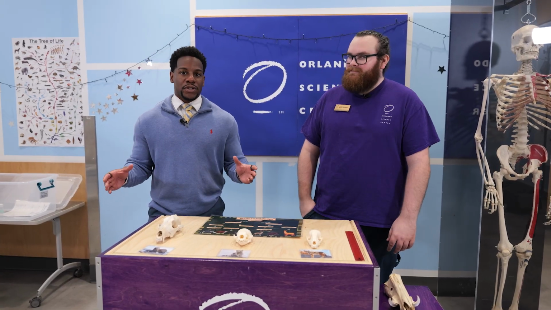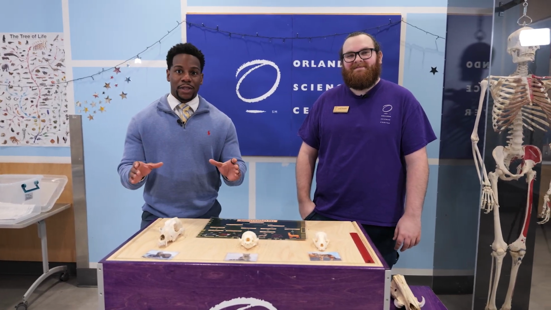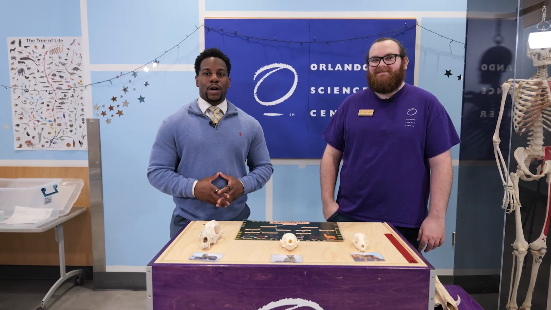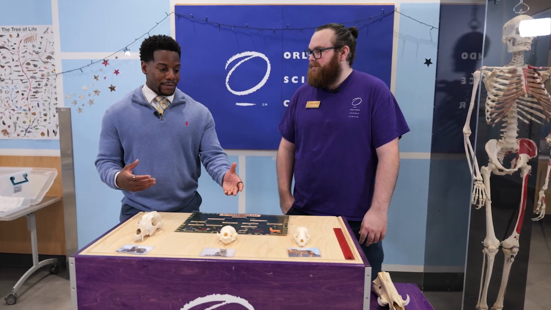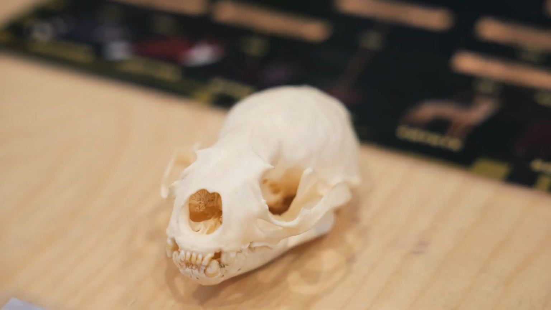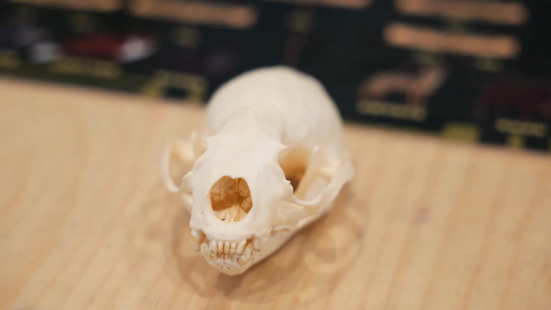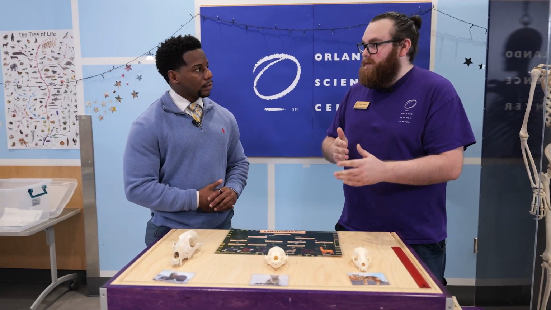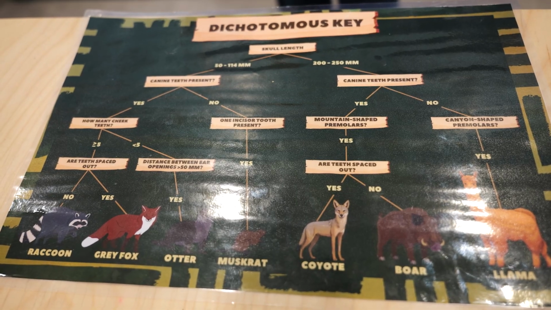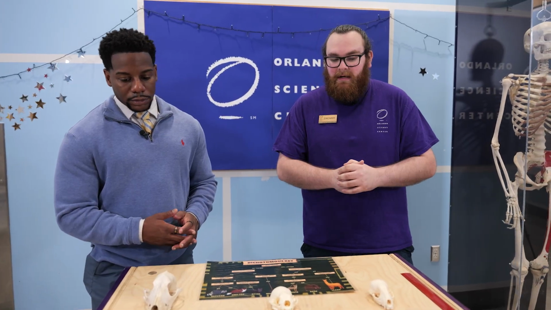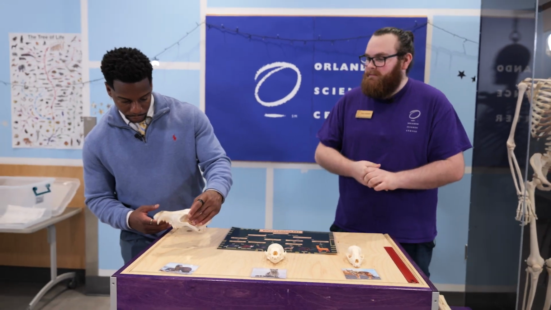And all throughout the month of January, we are highlighting Health Month. But today in particular, we're going to do our best to try to get under your skin, literally, or at least under the skin of animals. What do we have in front of us? Yeah, so we have a few unidentified skulls in front of us of various mammals. So what we're going to do today is use something called the dichotomous key that I have here, and we're going to use it to identify these three animal skulls, and then maybe a final test right at the end.